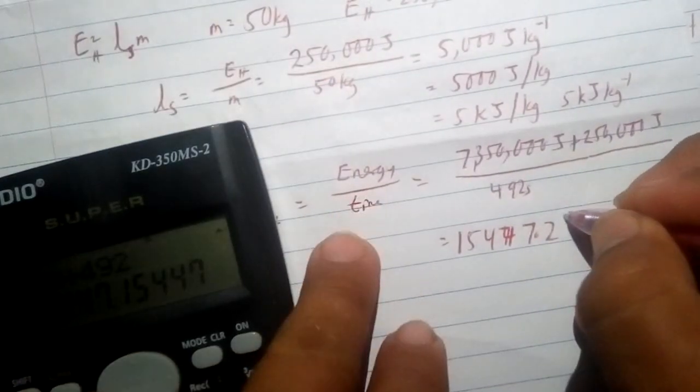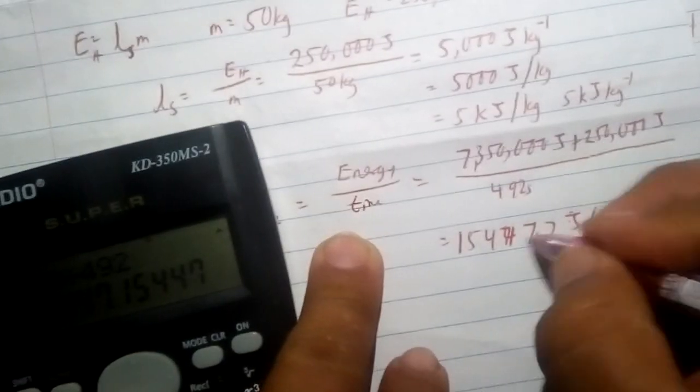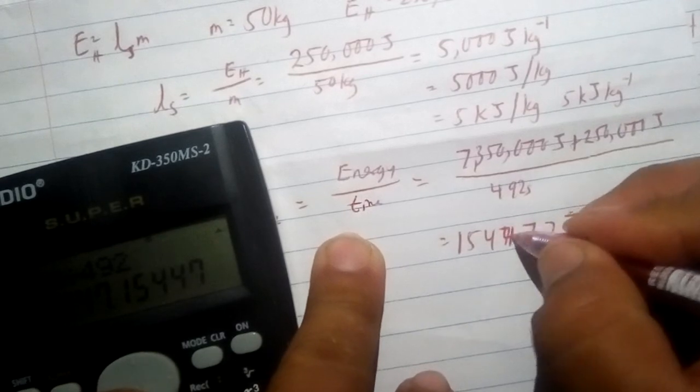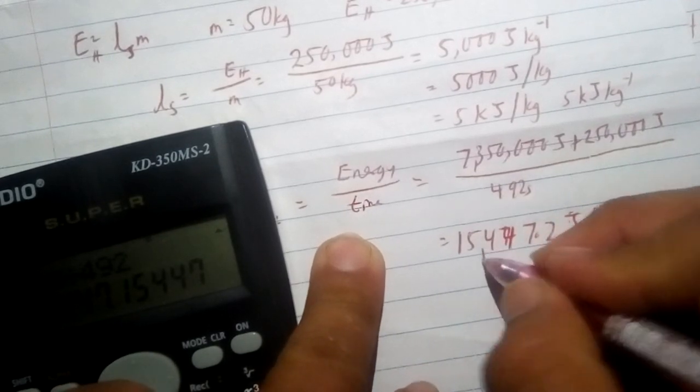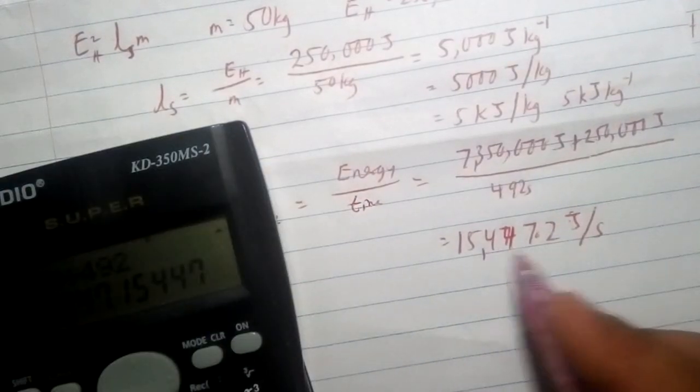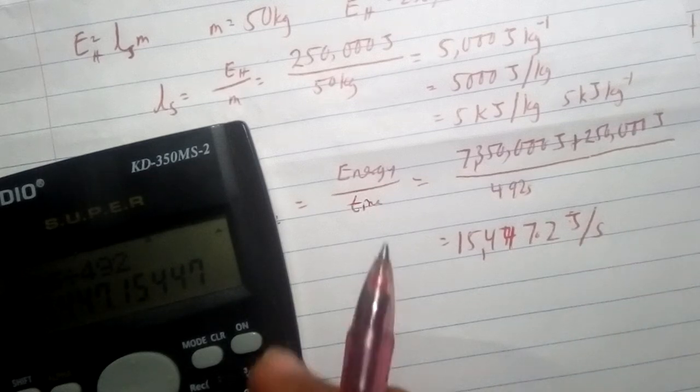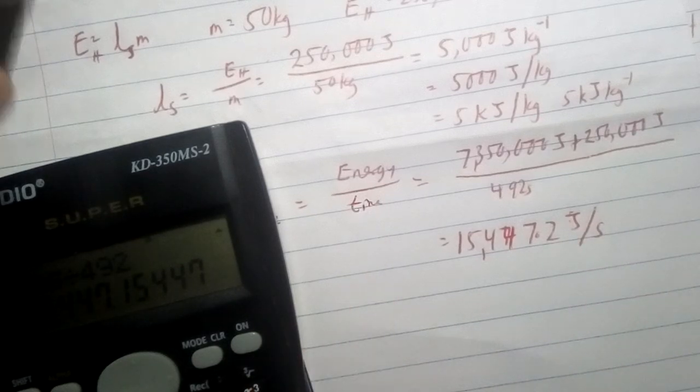It's joules per second. It's a rate of change. So that is the amount of energy that was used per second to go from the 50 kilograms at 35 degrees Celsius to be transferred completely to ice. So that's what we need to do for such problems.